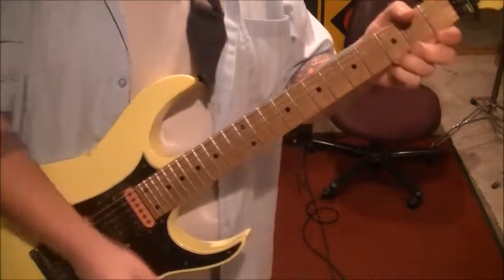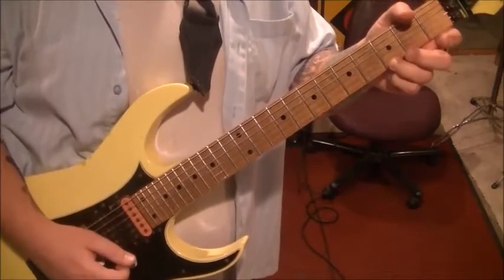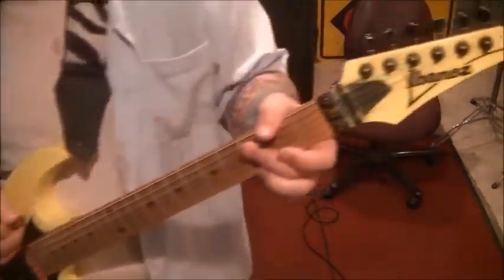And now we can just strum as far as we need to. I mean, you don't want to do that, but a little more comfort there. Just make sure the pick angle's good, okay?